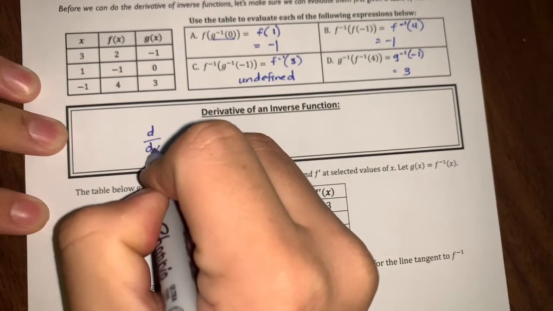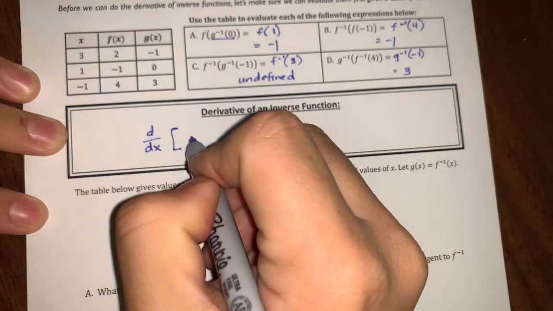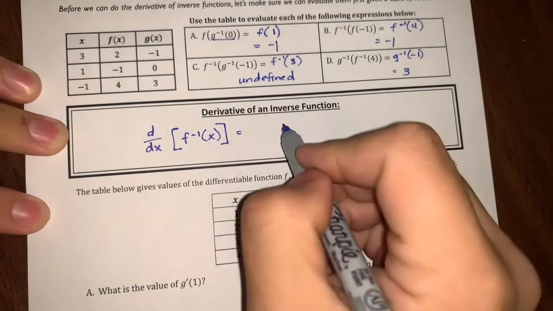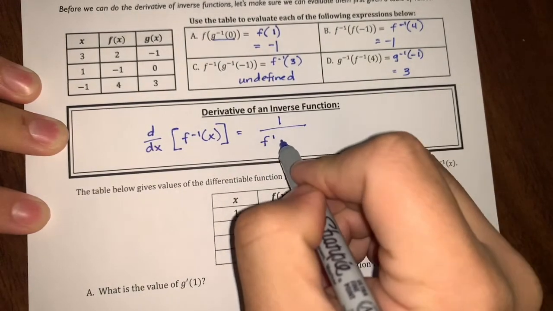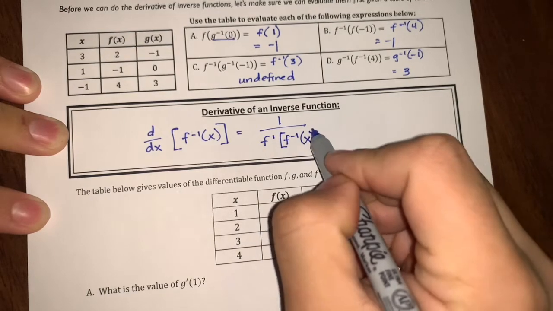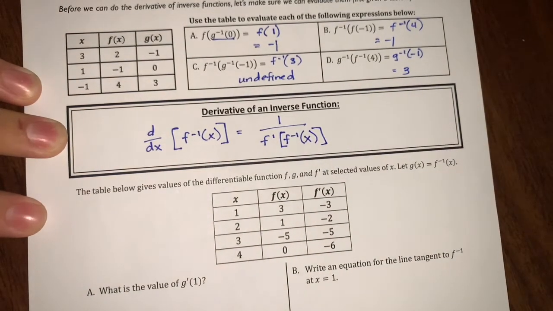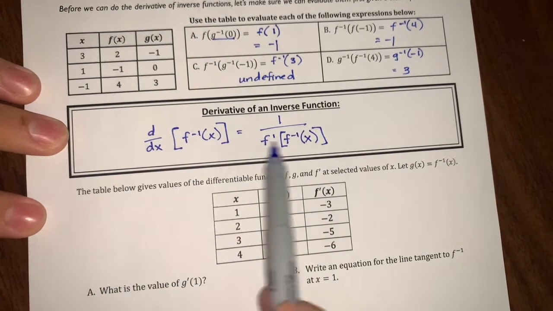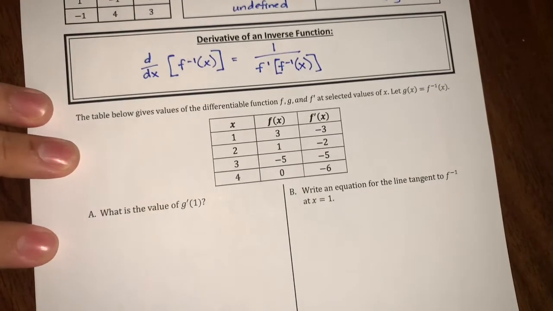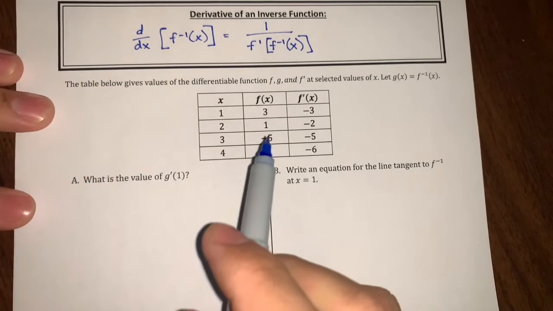So the derivative of an inverse function of x is equal to 1 divided by f prime of the inverse function of x. Okay? This is just something you've got to memorize. I recommend that every time you do a problem, you write it out so that you don't forget it. When you practice it enough, it should hopefully stay in your brain.